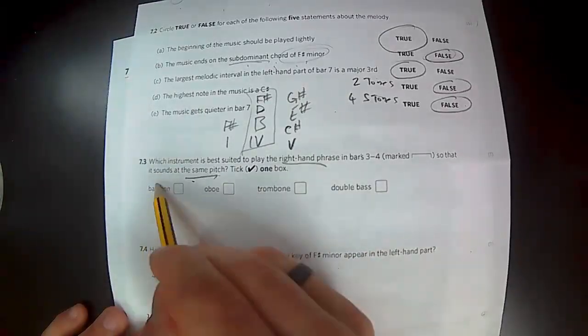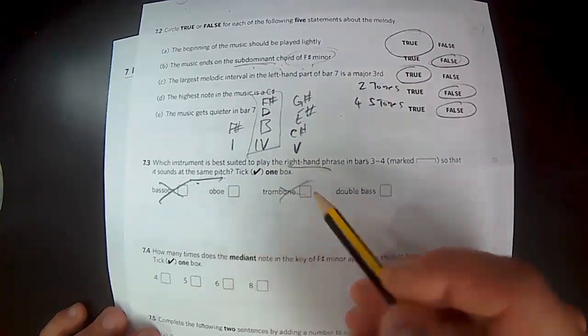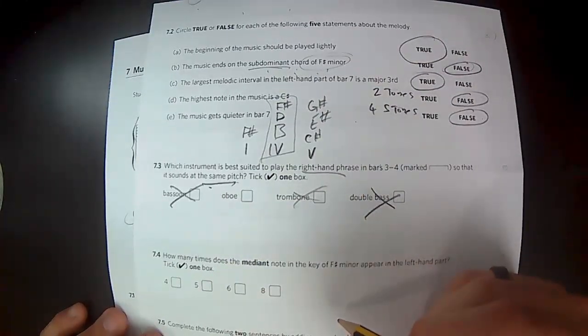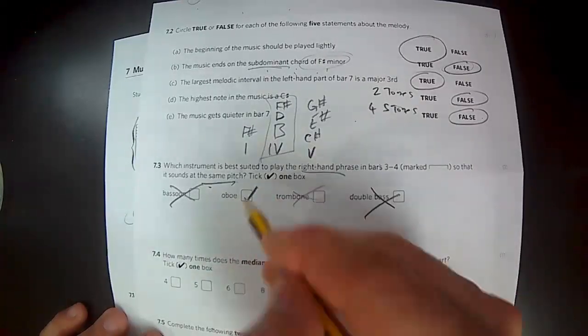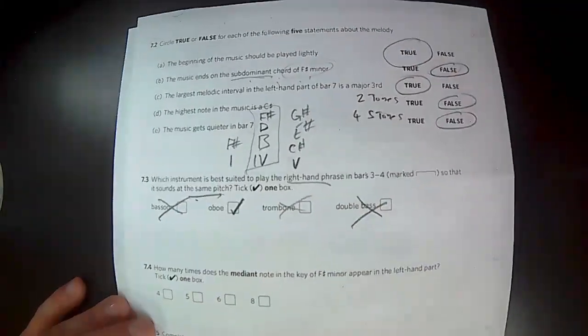So we're looking for an instrument that can play in this range in the treble clef. So the bassoon reads the bass clef and is a low instrument. The trombone reads the bass clef and is a low instrument. The double bass is also a low instrument. So that rules all three of those out, giving us the oboe, which does read treble clef and is a high woodwind instrument. Great. Okay, we're nearly there.